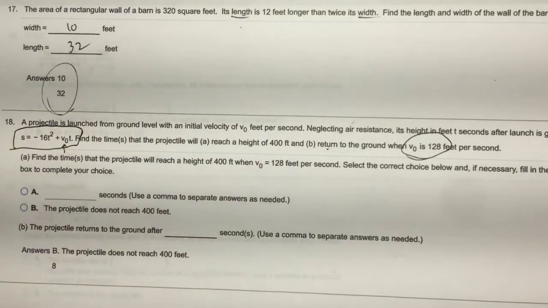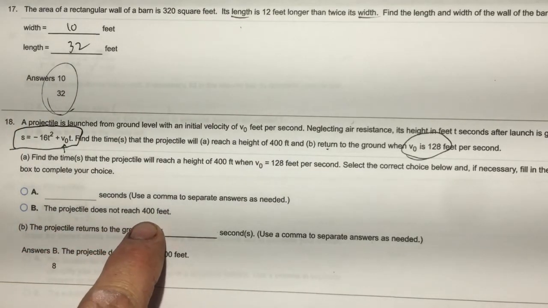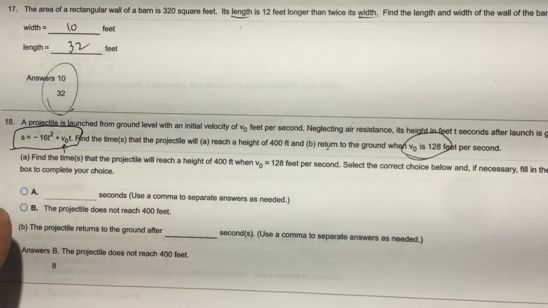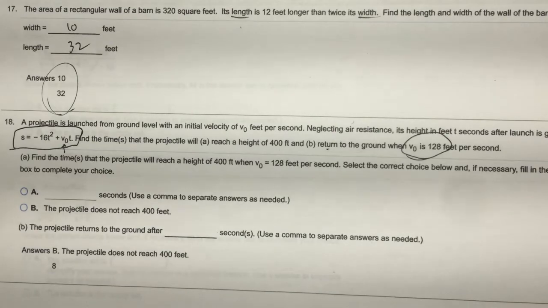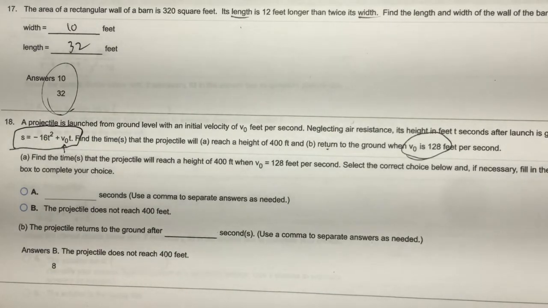So, in part A here, the projectile does not reach 400 feet. It's going to be B. Okay, it wasn't thrown hard enough. You know, you got to throw it hard enough to get that height.